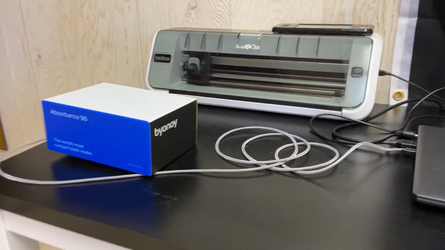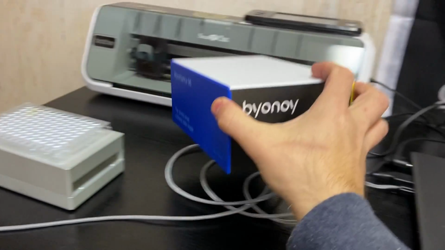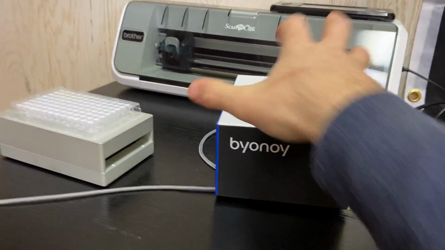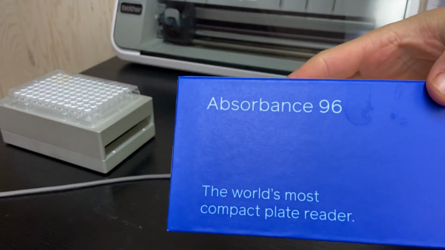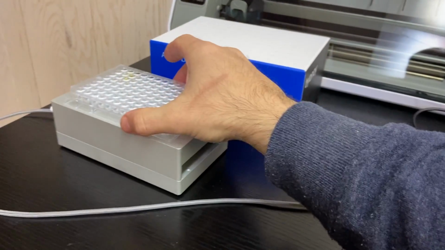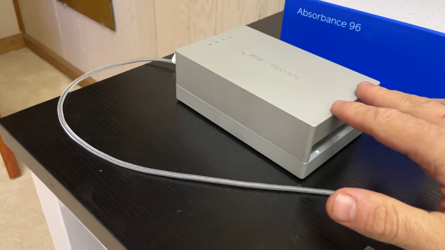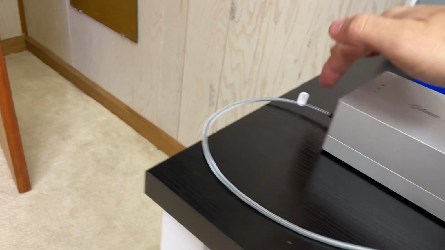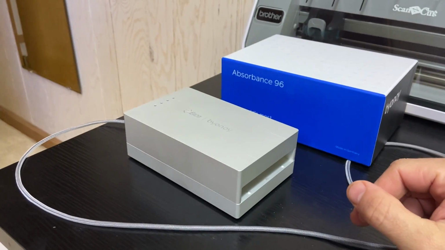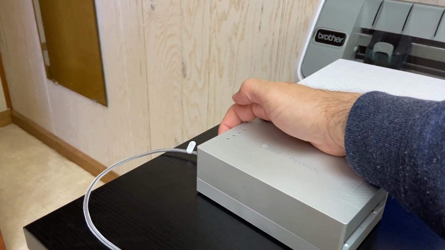Hey guys, quick video tutorial about the new Biotek, however you say that, Absorbance 96 well reader. This is the unit here. There's only one connection in the back. There's no power switch. It's all automated. There's an eject button over here that we'll use in a second.